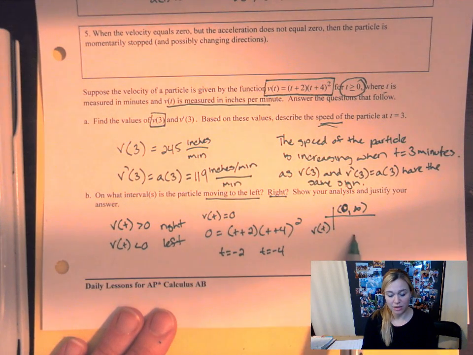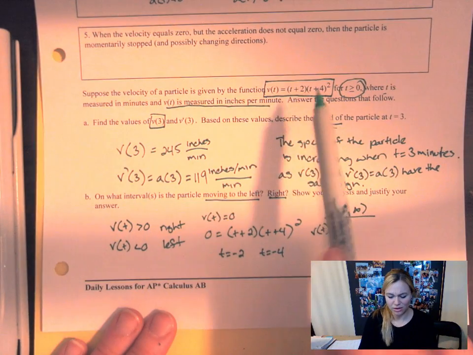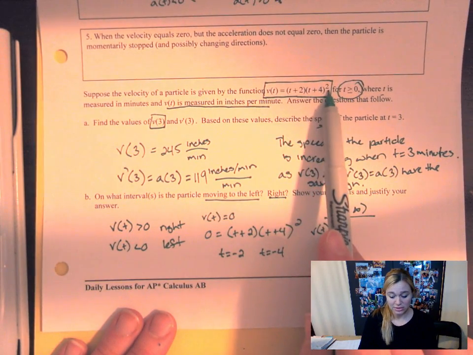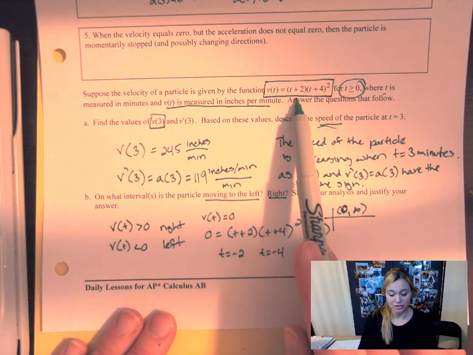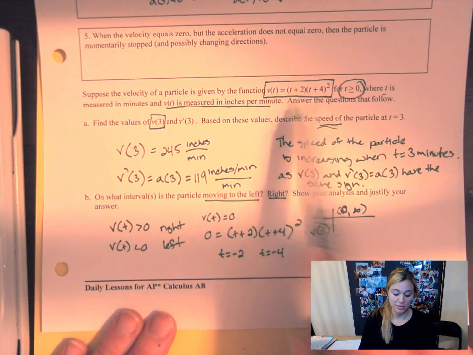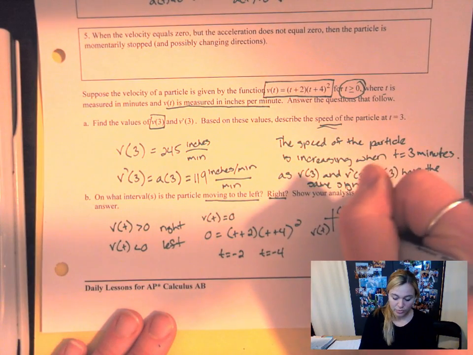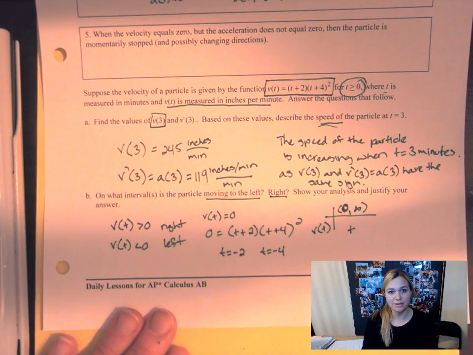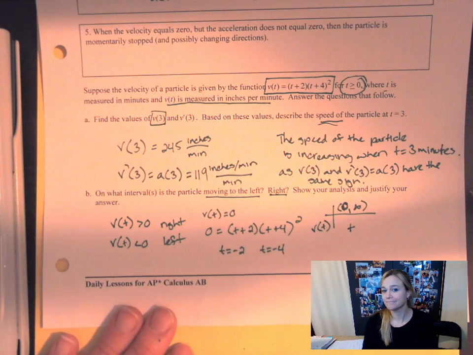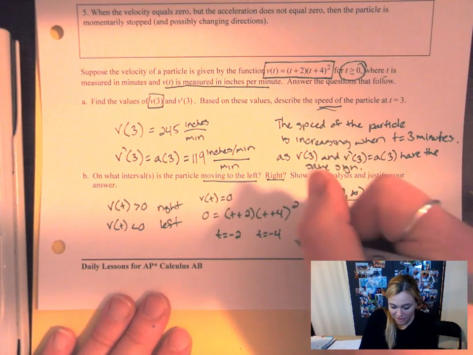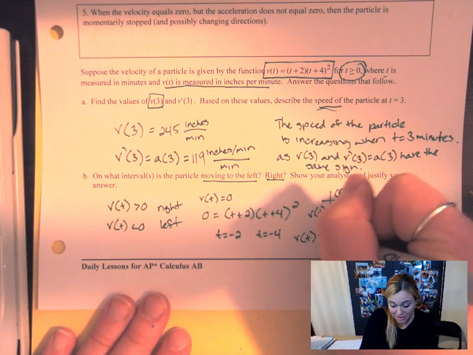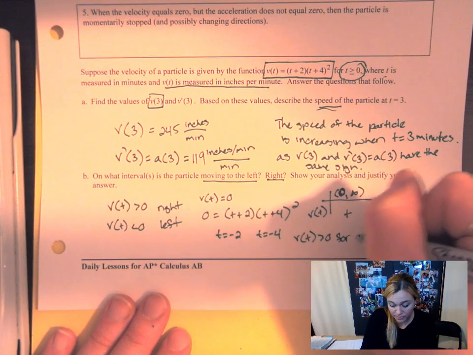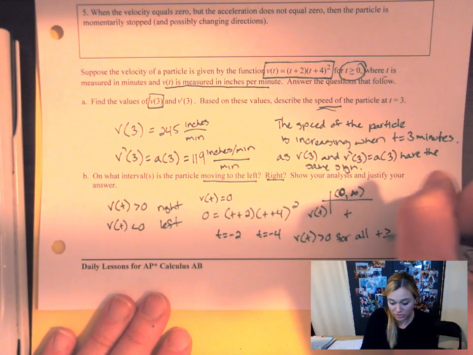So pick your favorite number. 572. Crazy that we thought of the same one. 572 plus 4 squared, still going to be positive. Times 572 plus 2, positive. Positive times positive is still positive. Which way is this particle always moving? To the right. So I'm going to say v of t is greater than 0 for all t greater than or equal to 0.